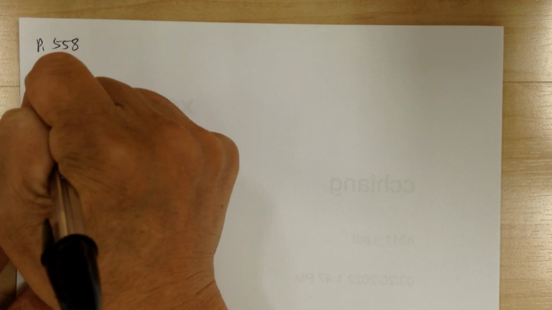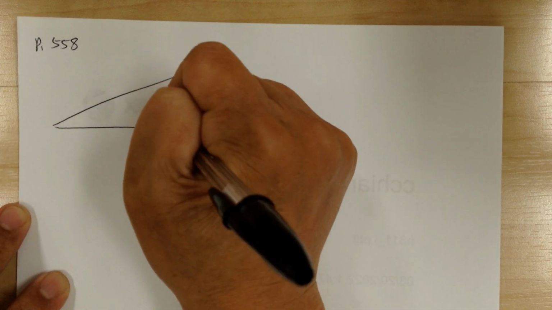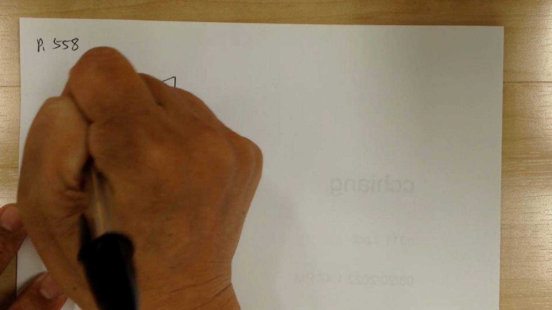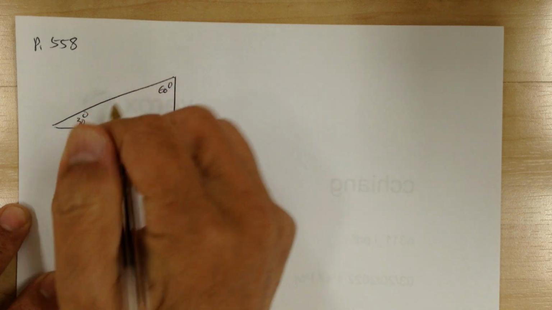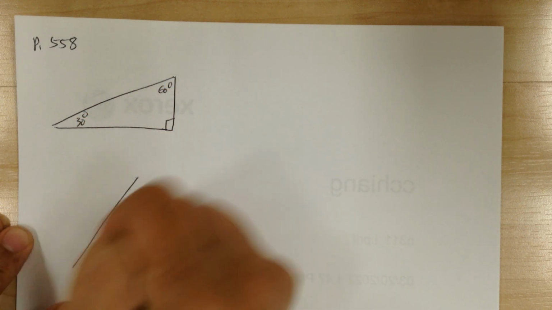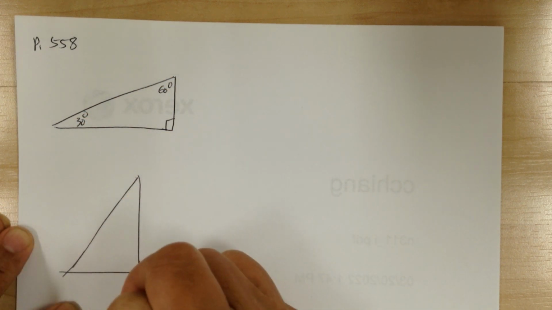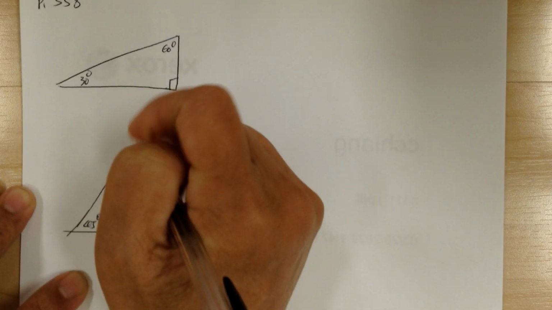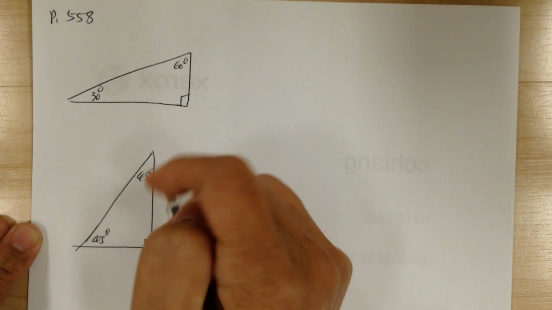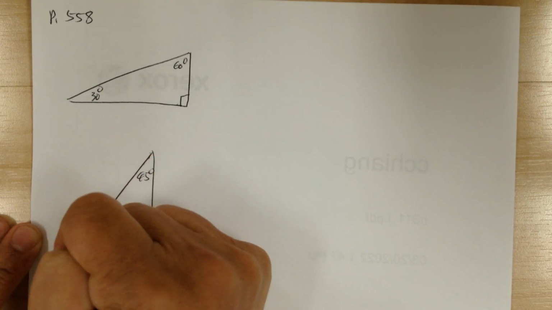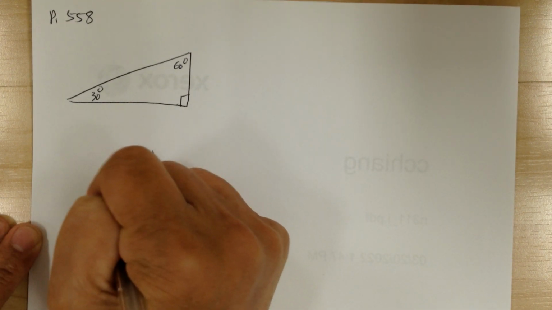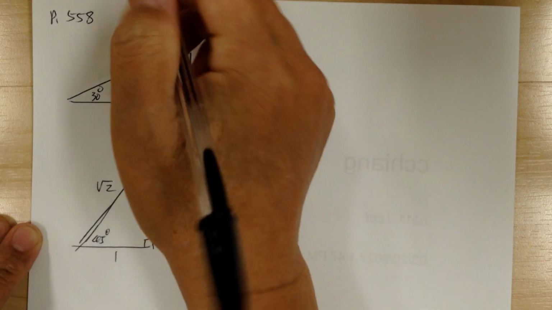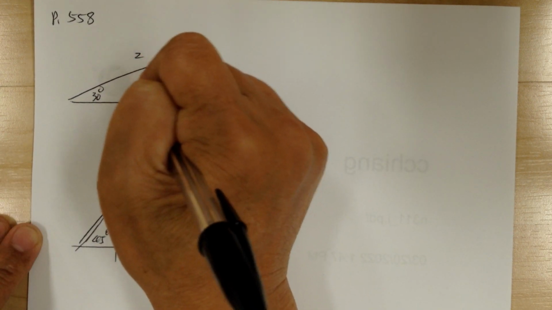The first one is the 30-60 special triangle. And then you have the 45-45 triangle. And the relationship for 45-45 is 1, 1, square root of 2. And this is 1, 2, square root of 3.